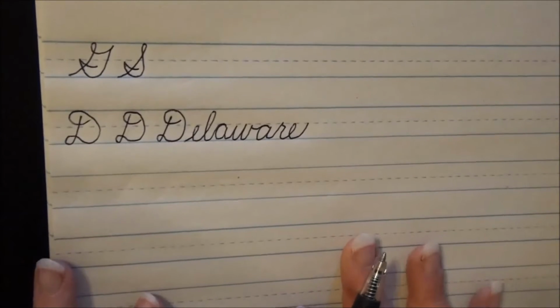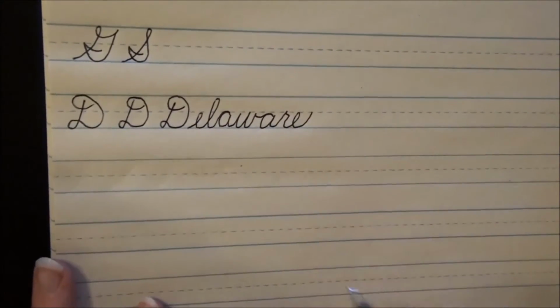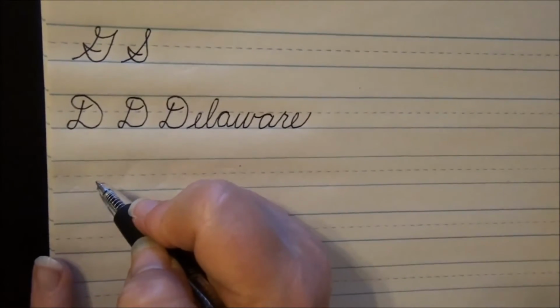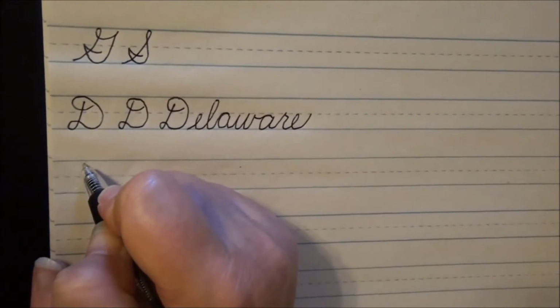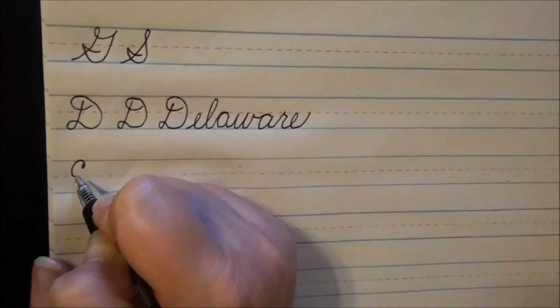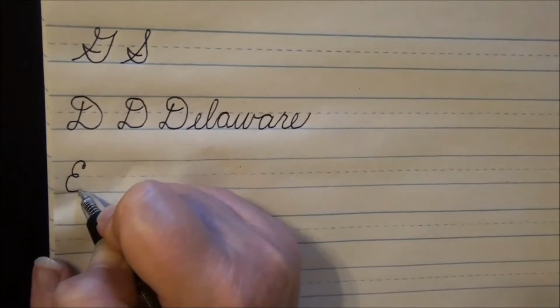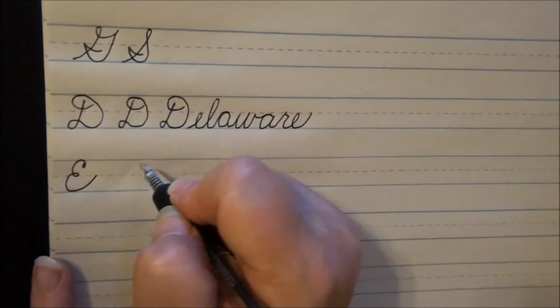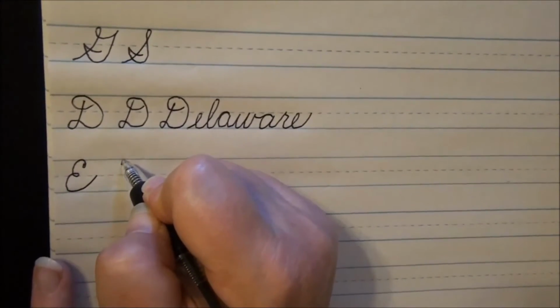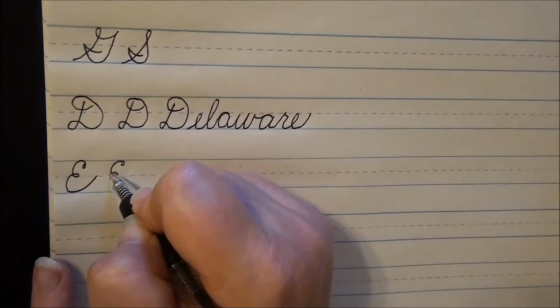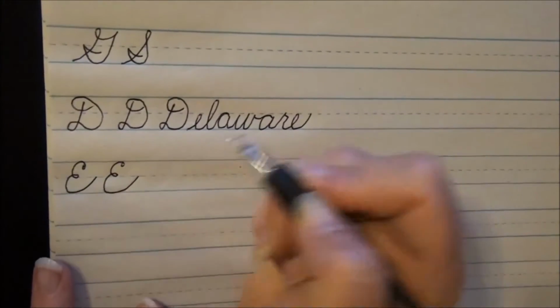Okay, our next lone letter is capital E. E has 2 loops in it, and it looks like a backwards 3. So you're going to loop, come around, loop, come down, and up, just like that. Loop, come around, loop, ta-da.